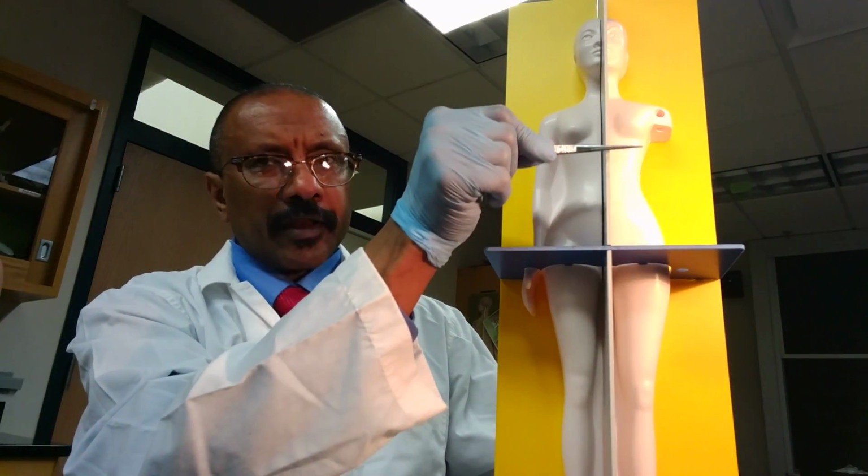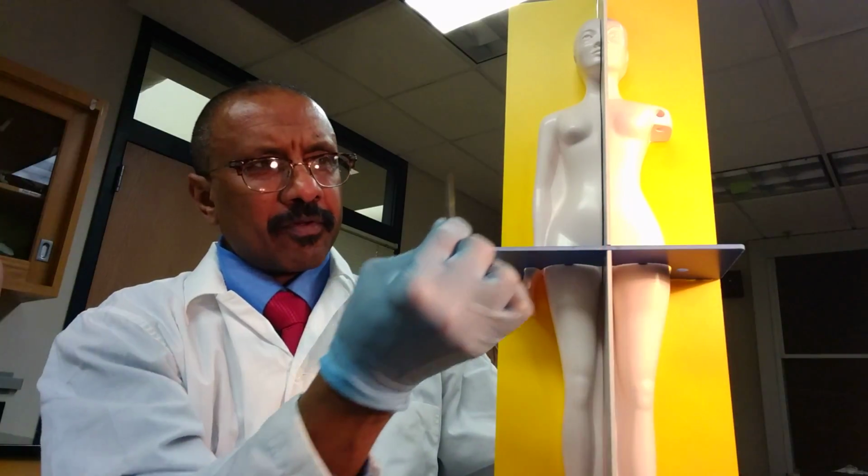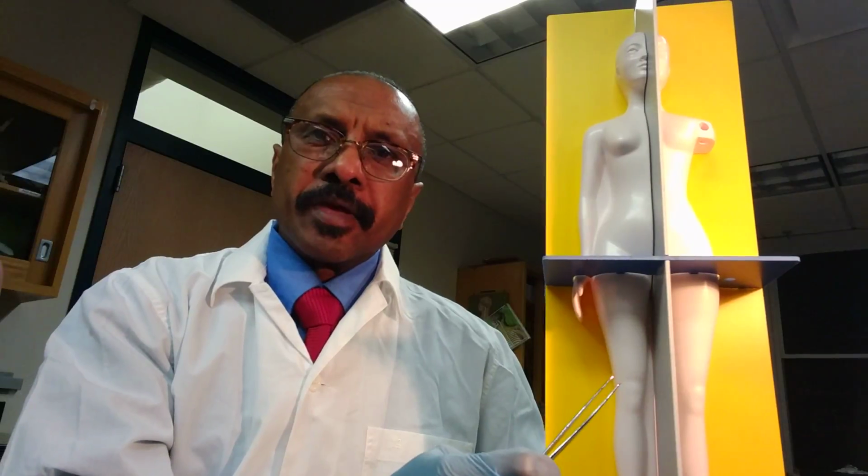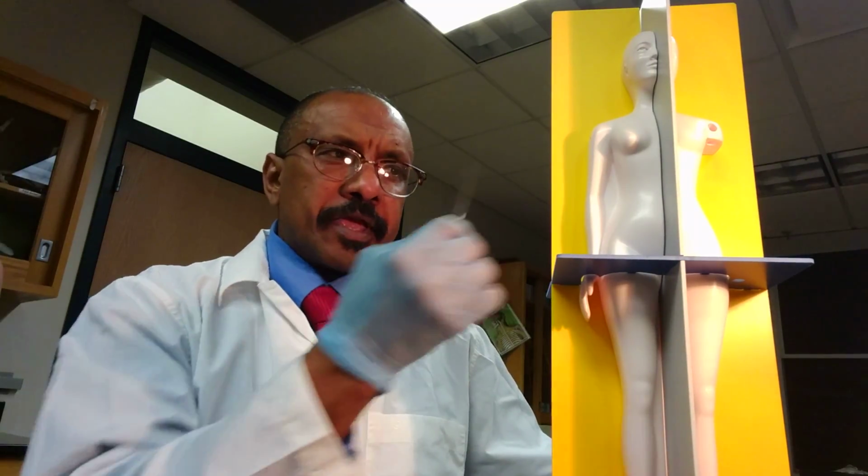If this is the midline, this position is going to be away from the midline, and this is known as lateral position. A position that is close to the midline is known as median position. So medial and lateral position.